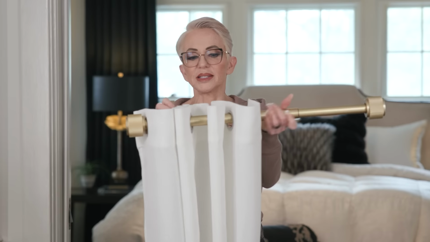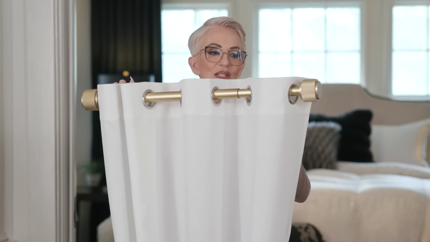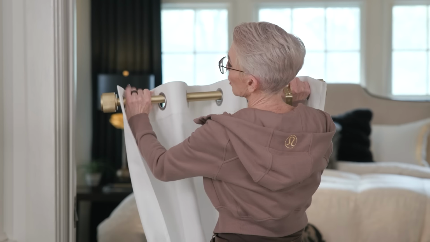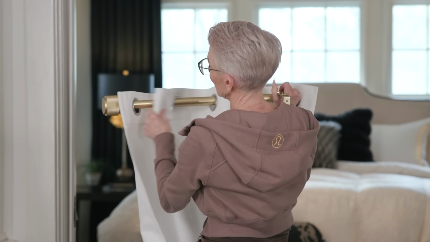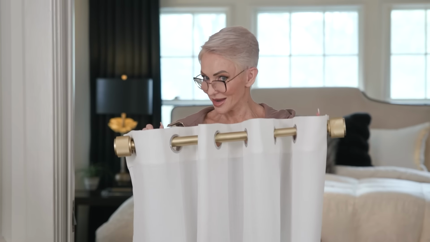I would actually pull this down a little bit. And then I do another one down here, let's say if this was 2, and I'd put the bracket right here so that it was in between the panels and you'd never see the bracket.